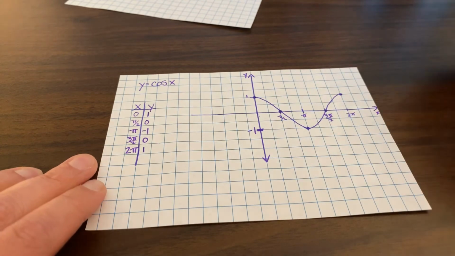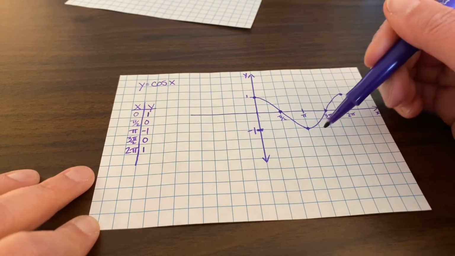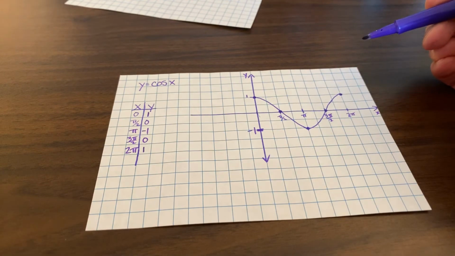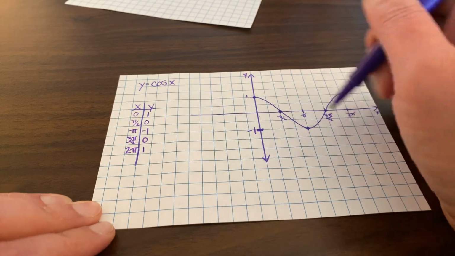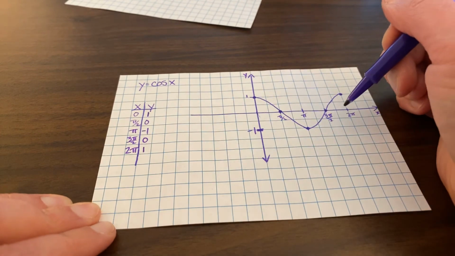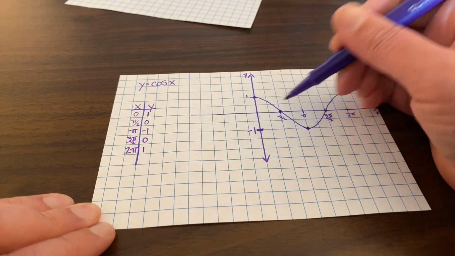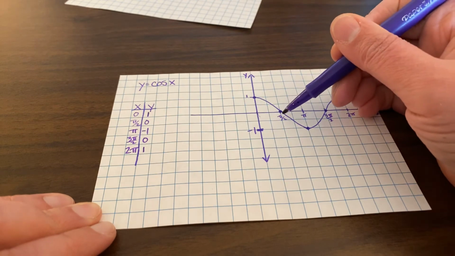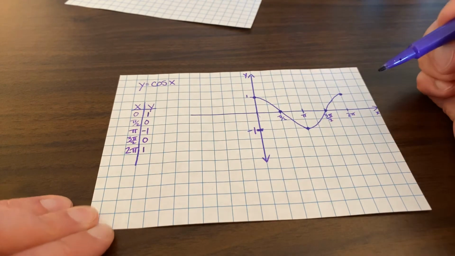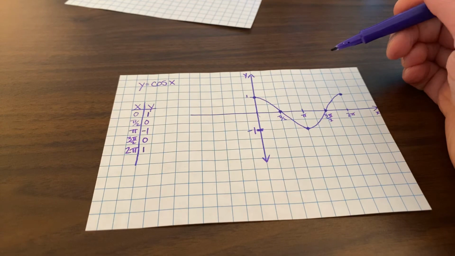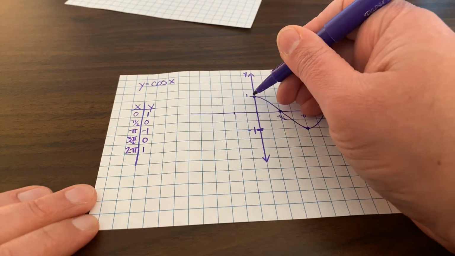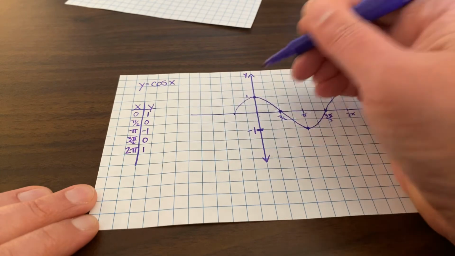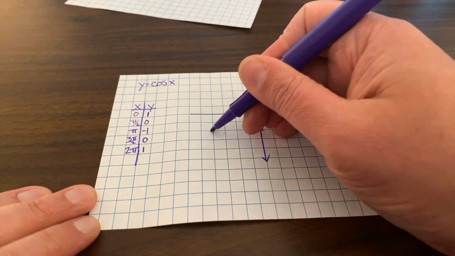This is also a periodic function, right? Notice again, the maximums happen at 1, the minimums happen at negative 1. It's crossing the x-axis at pi over 2 and 3 pi over 2, and basically odd multiples of pi over 2. It could continue this way, right?